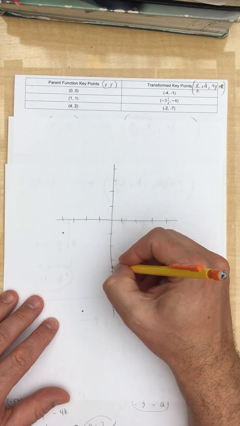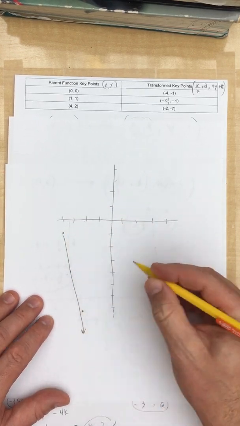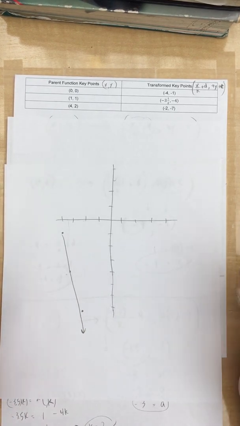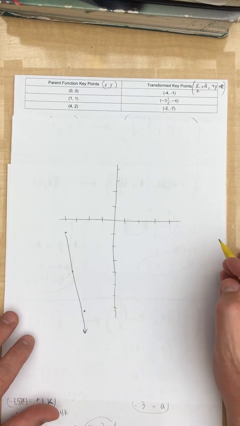1, 2, 3, 1. And so there you go. So there's our function. It really almost looks like a straight line. Again, I haven't done this perfectly, but either way, it is what it is. So if you look at this function, what has happened?